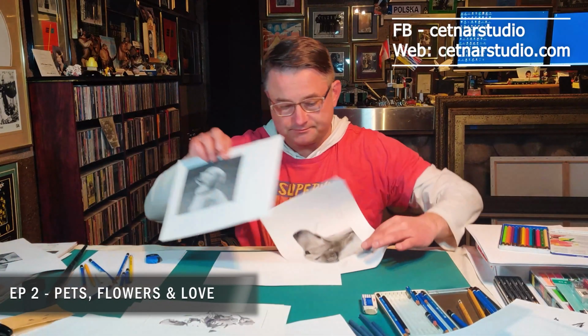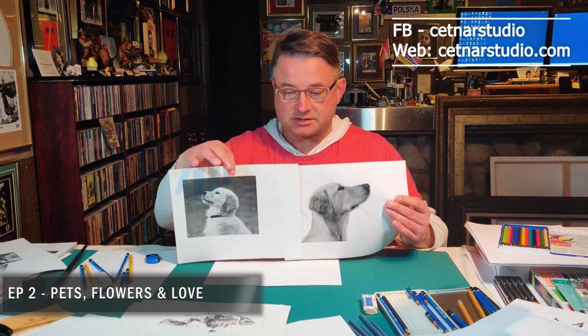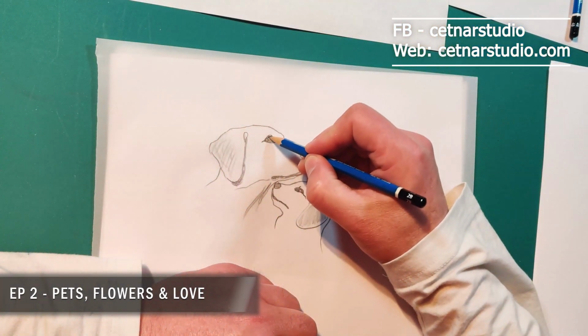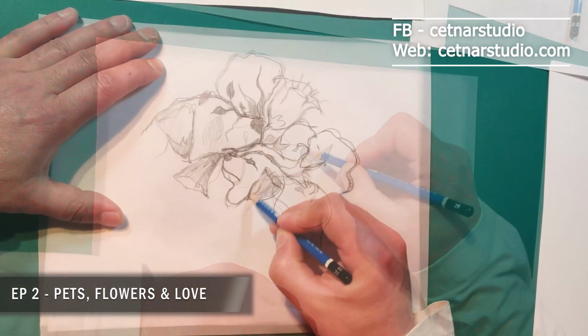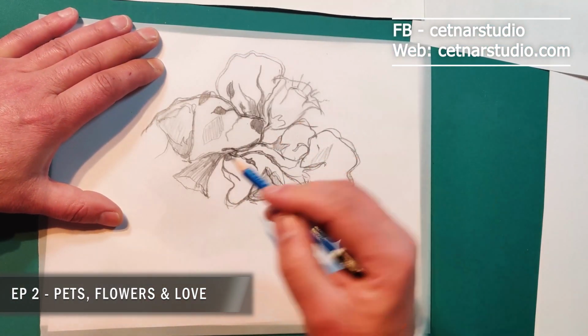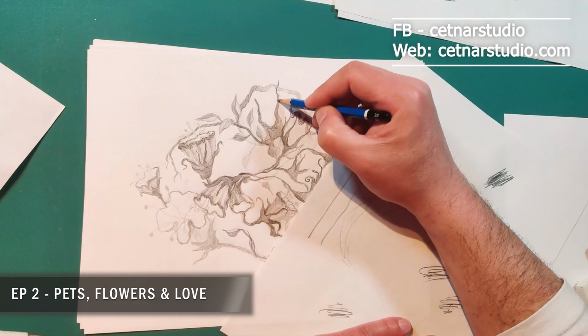Episode 2 called Pets, Flowers and Love, an image created based on portraits of our loved pets. In this case dogs, but you can use an image of any animal you love. In addition, I have built an image using the plants of your choice. 2-in-1 and lots of fun.